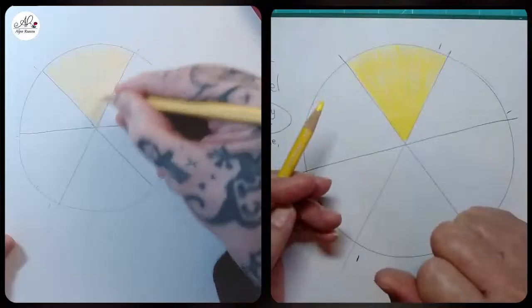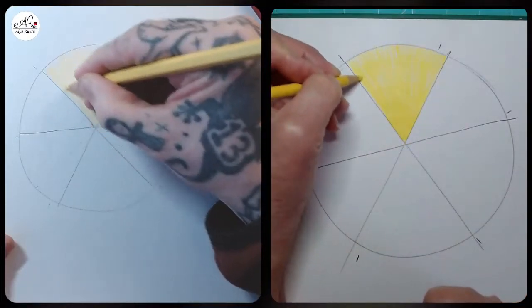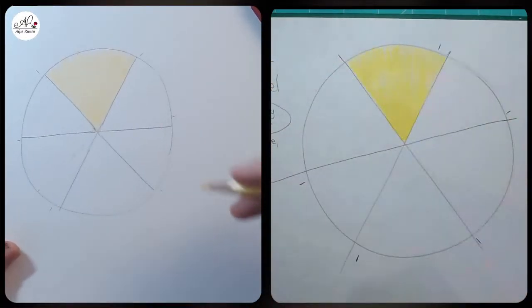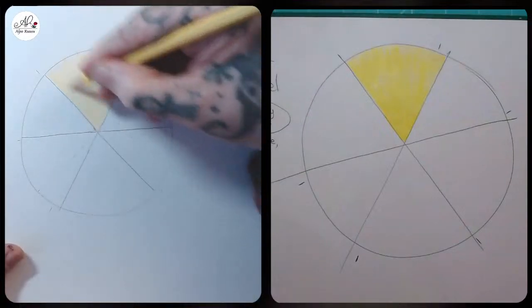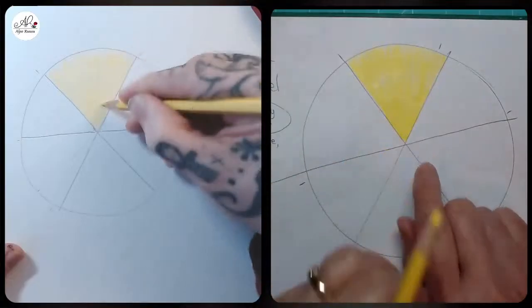We're not working with light. Light does interesting things when we're breaking up light and playing with light. It changes. So this is about paint or pencils or crayons.